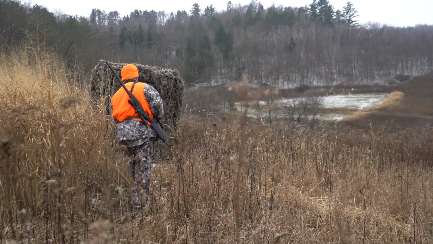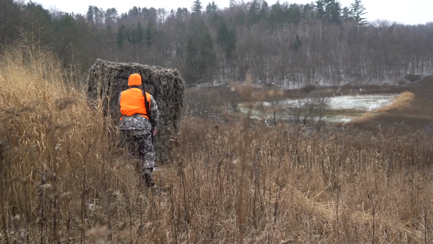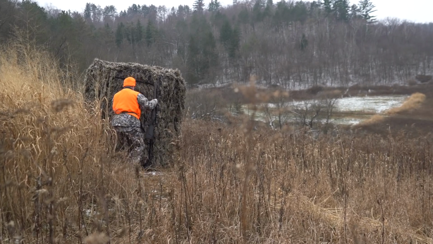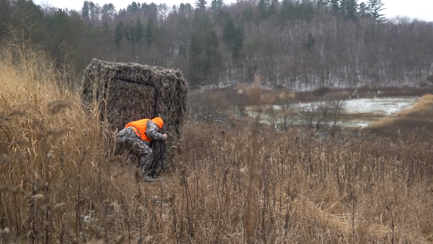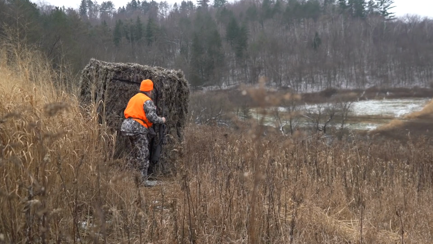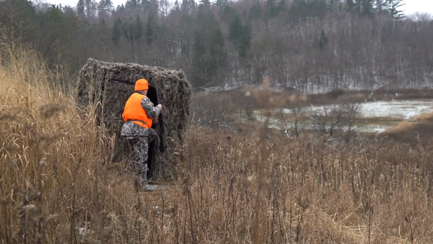The blind has to be hidden. The stand has to be hidden. Your access to that blind or stand has to be hidden. And again, the more defined that movement is, the easier it is to locate a stand or blind off to the side in a hidden area and not spook deer.